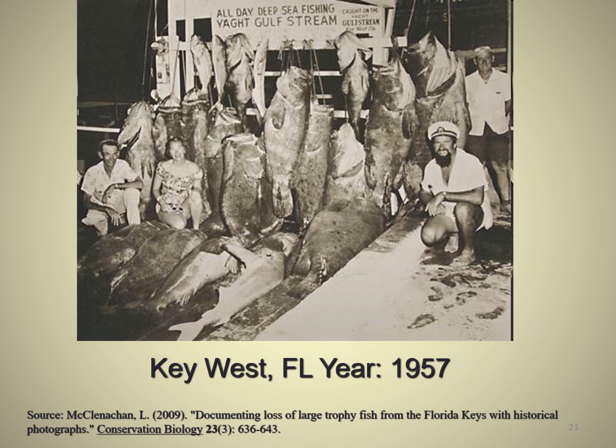Another example of human activity causing changes, driving climate change and changes to our resource base. This is an example of decreasing species diversity and just dwindling species populations in general. McClanahan in 2009 published in Conservation Biology, very prestigious journal, documenting the loss of large trophy fish from the Florida Keys with historical photographs. And so it shows this concrete example of changes to our resource base.